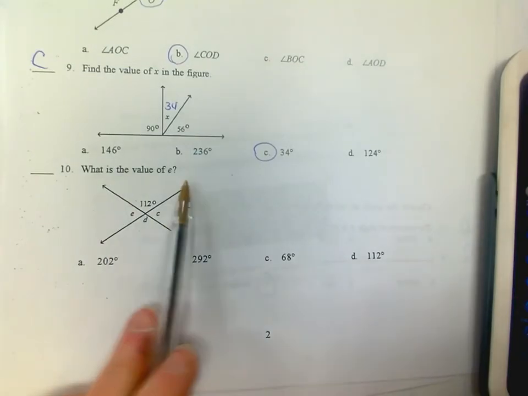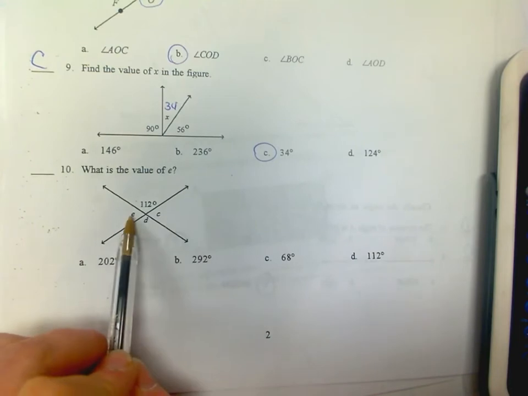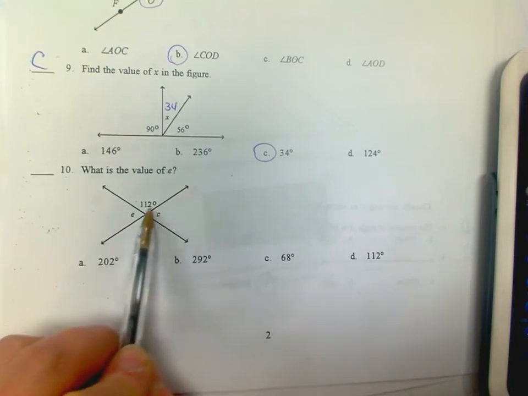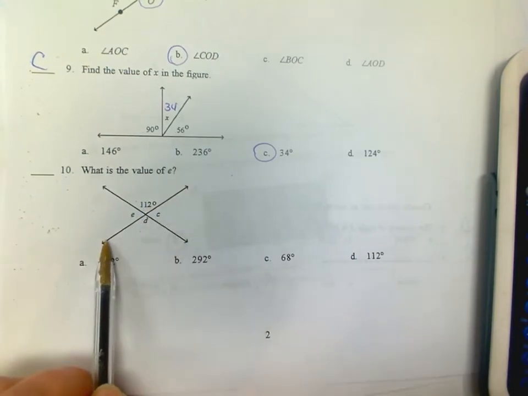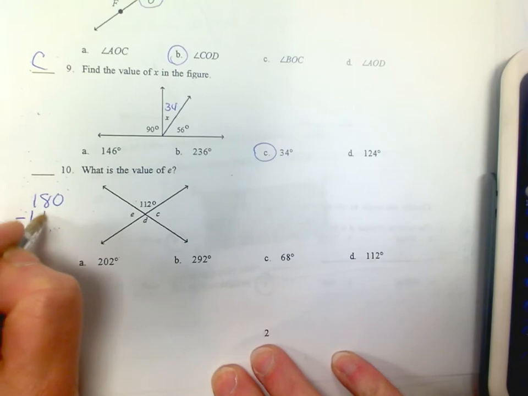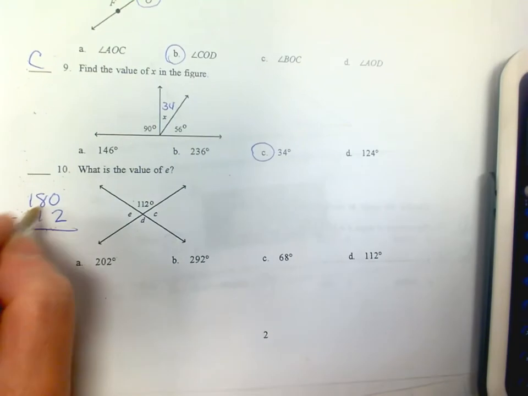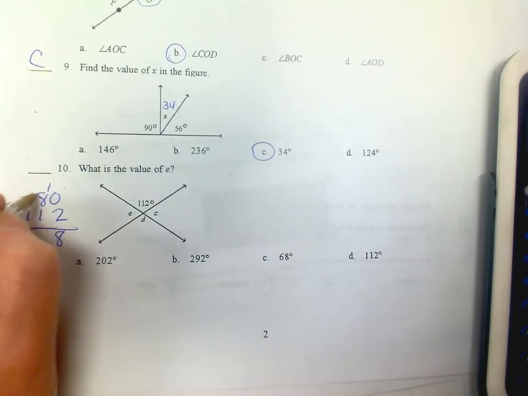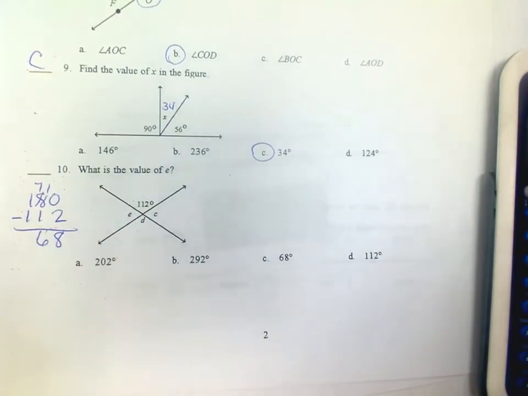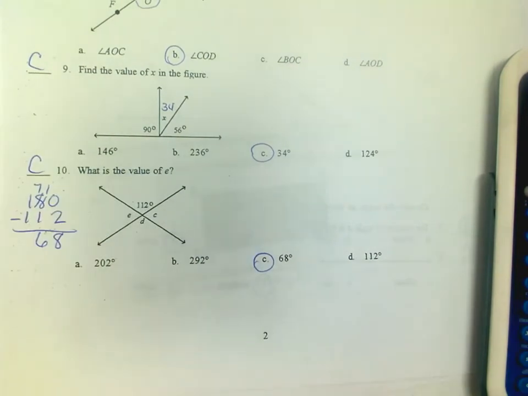What is the value of E? Let's think about our rules here. E and 112 form a straight line. If they form a straight line, they equal 180 degrees. So I can take 180 and subtract 112 from it, which is 68, and C is the correct answer.